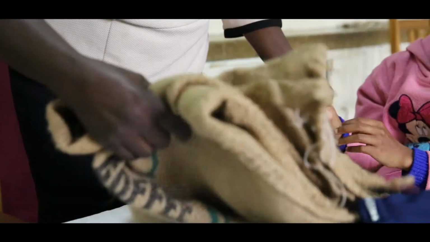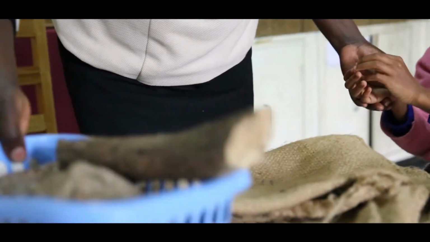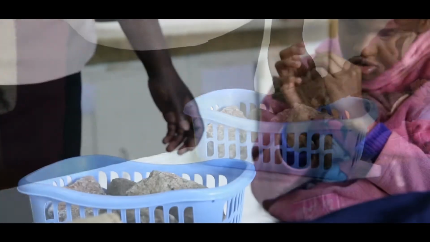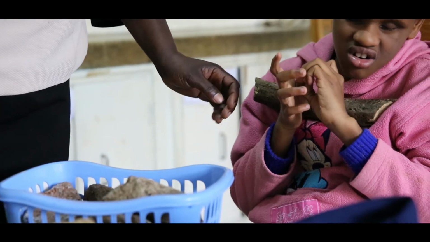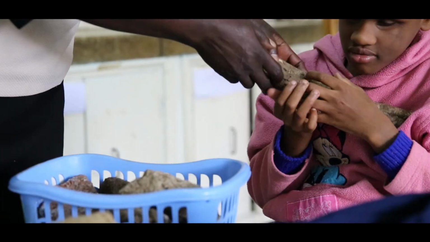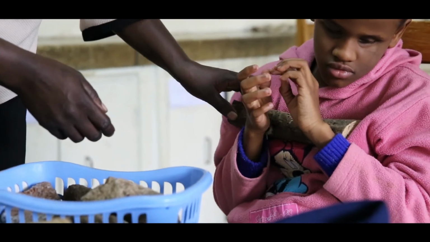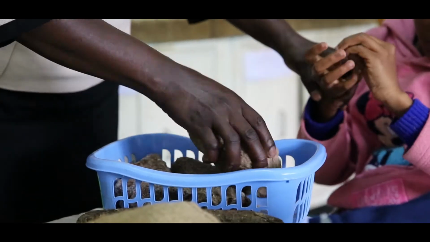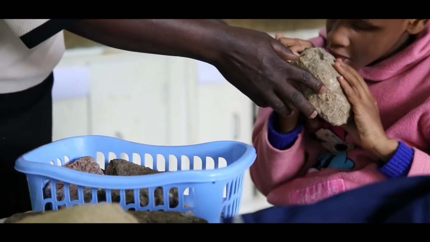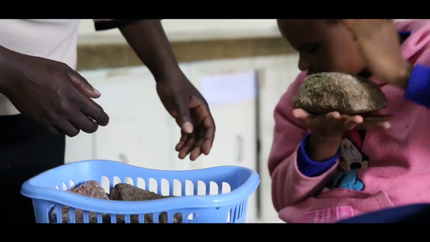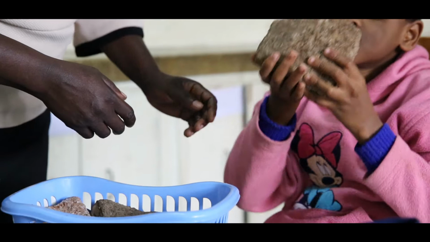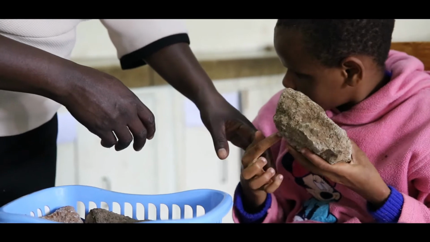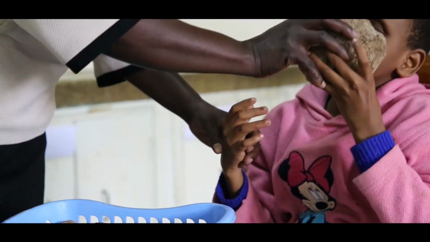Then we also have other things in the environment. We use the piece of wood when we are cooking. Then, apart from that, as we walk along the road, we meet these ones. She tastes it and finds that it is not food. She smells it and feels it, so that when she is walking and finds it on the way, she knows that that is a stone.